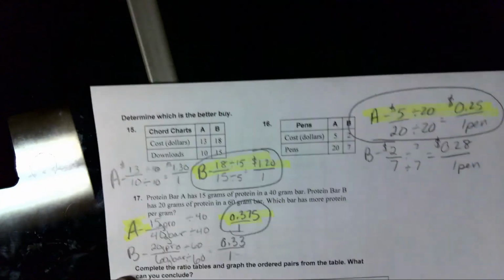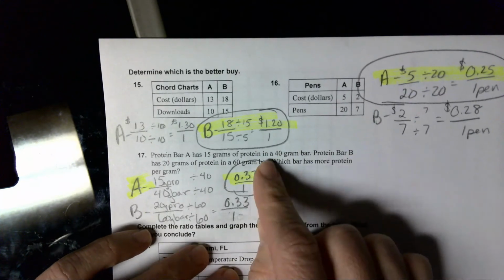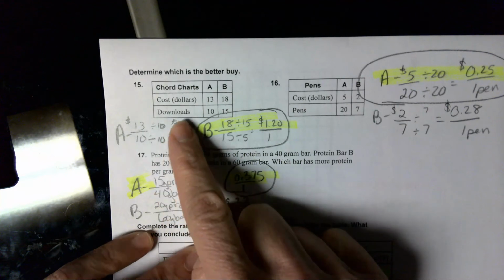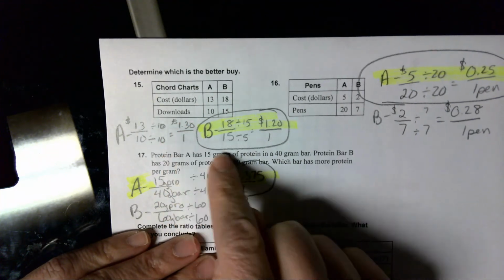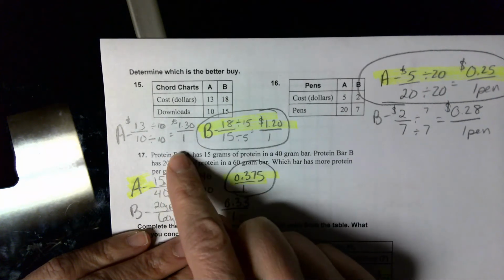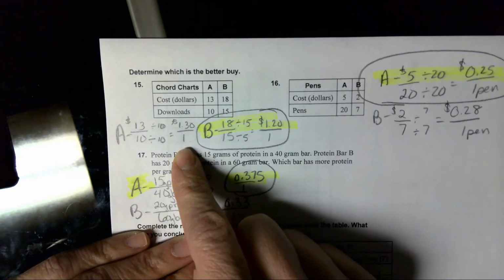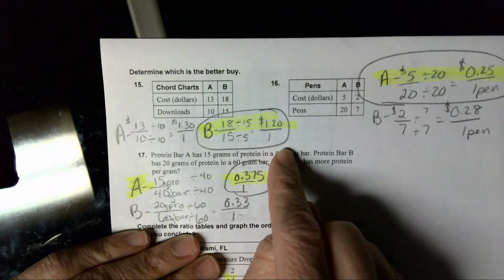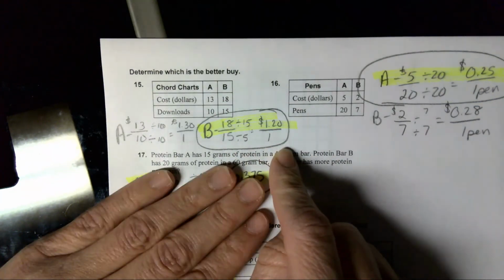Number 15 and 16, I'm trying to find out which is the better buy, so I want the cheaper price for one. I compared A and B on my chord charts, how many downloads I could get for $13 and how many downloads I could get for $15. Chord chart A, I spend $1.30 for one chord chart, but chord chart B, I spend $1.20 for one. So B is the better buy.